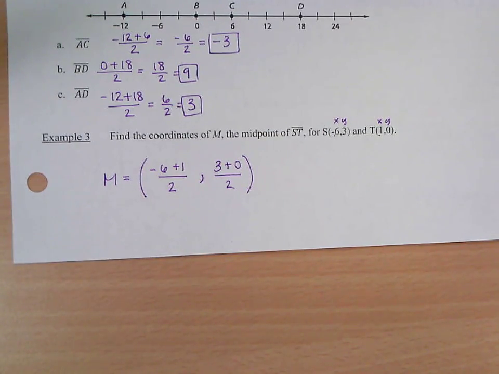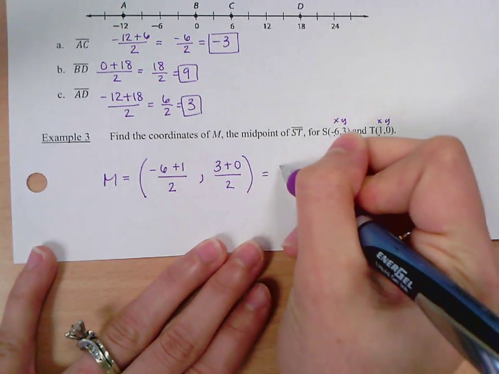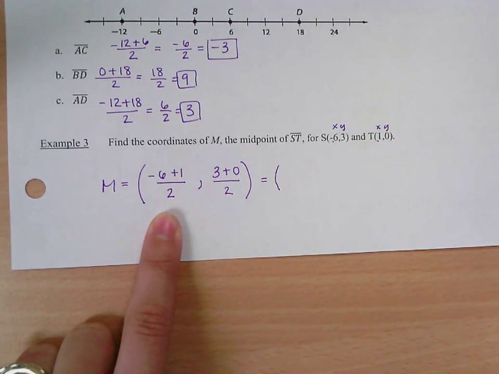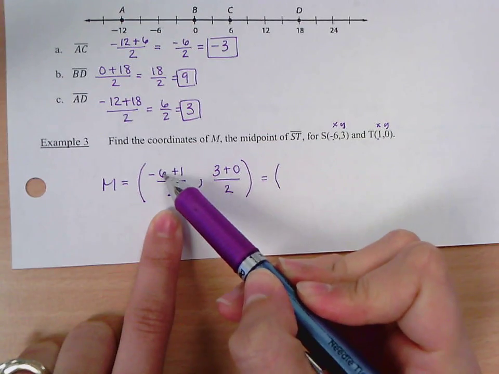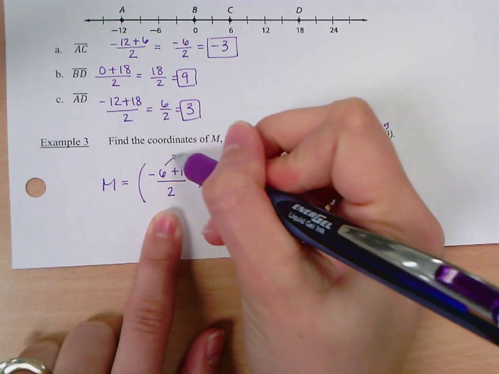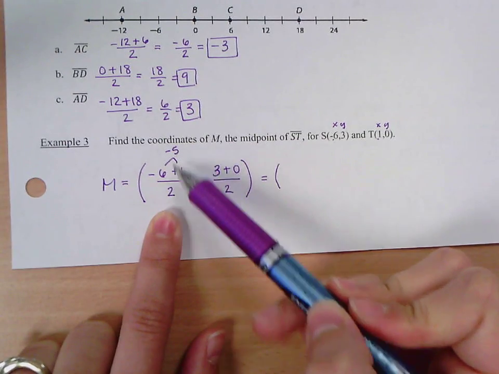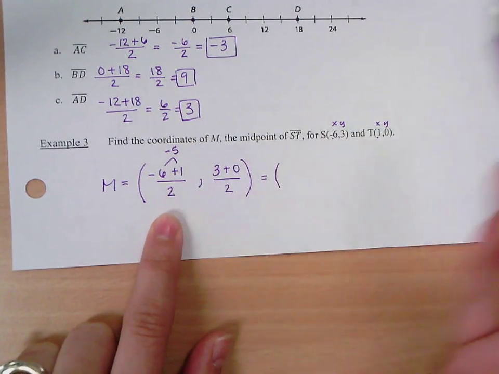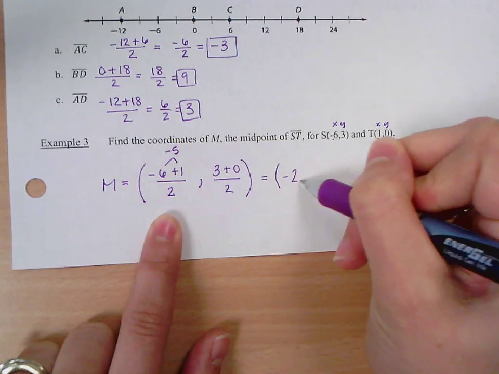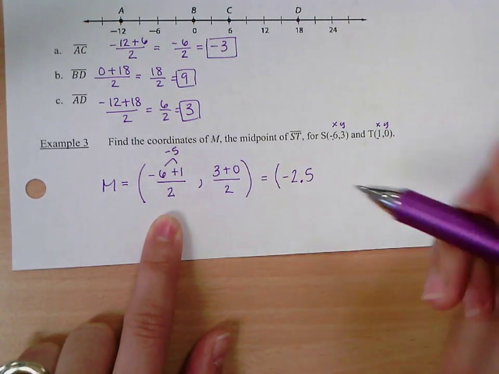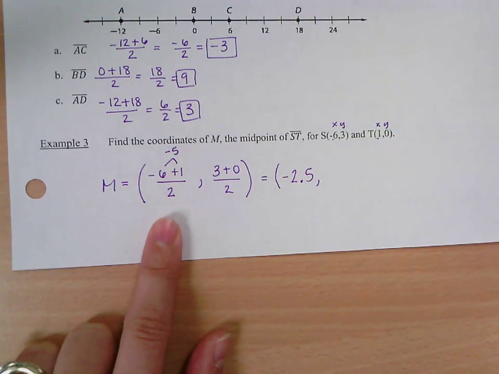Okay, and then I just calculate. So for my x-coordinate, I know negative 6 plus 1, this is negative 5. And if I divide negative 5 by 2, I would get negative 2.5. So that's my x-coordinate.